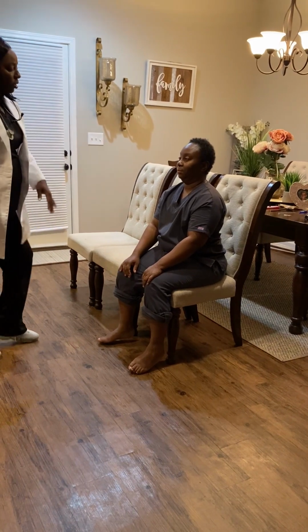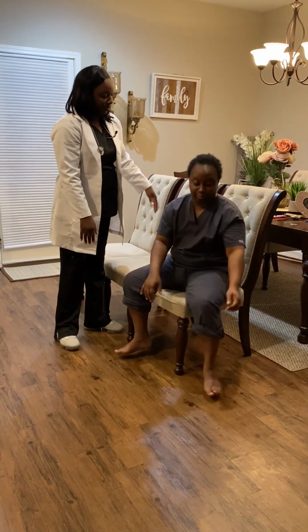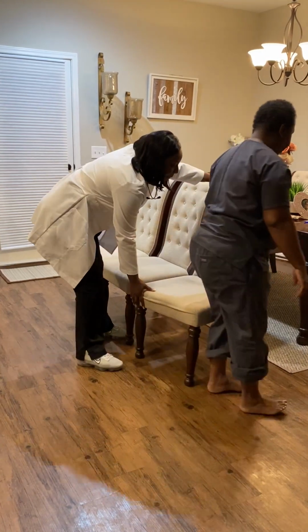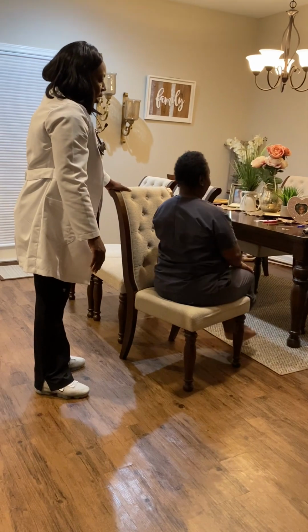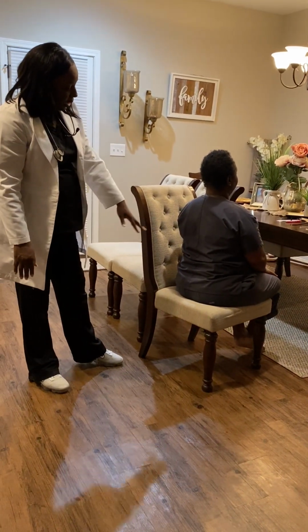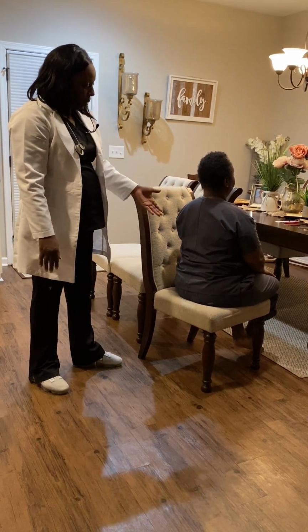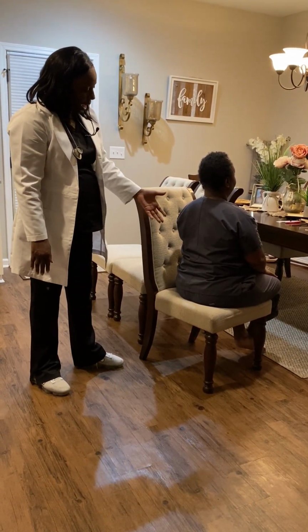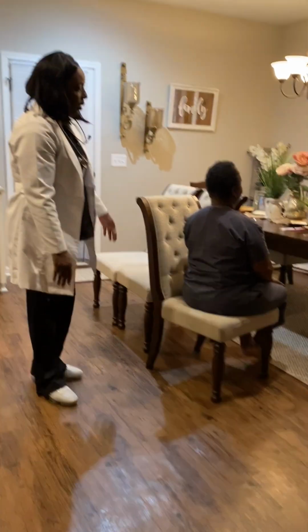Next, we're going to go to the posterior chest. I'm going to turn you around. On the posterior chest, we're looking for any deformities, any abnormal breathing, such as tripod positioning, nasal flaring, retractions. There are none. Any cyanosis, there are none.